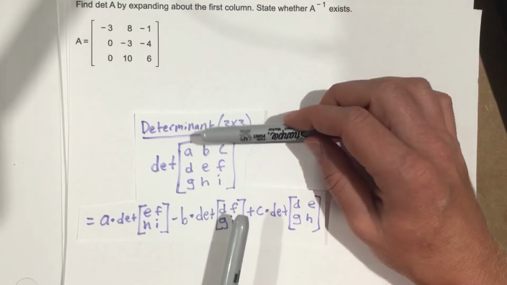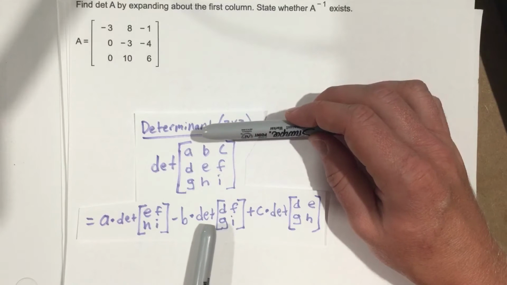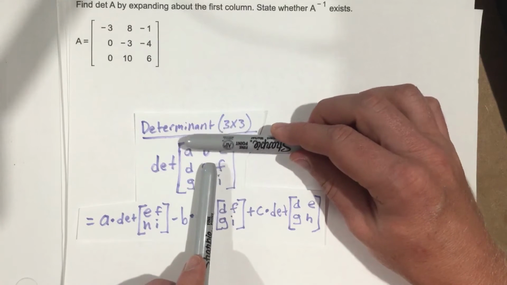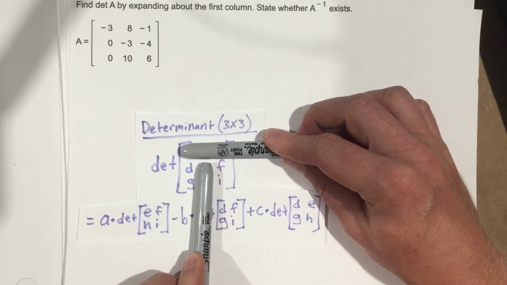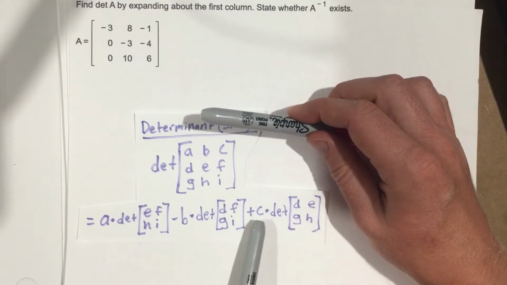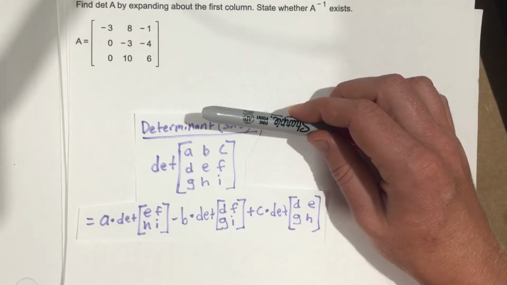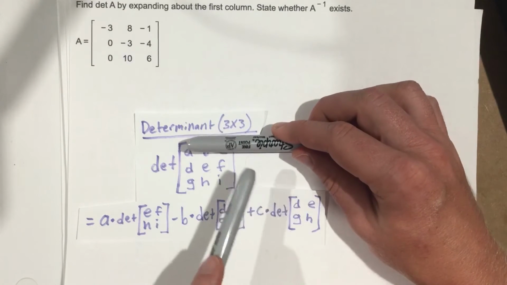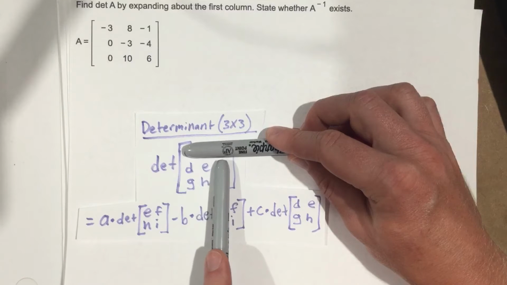Same thing when we use B. B takes up the first row and the second column, and what's left is D, F, G, I. So we find that determinant. And finally, we look at C, and we multiply by the determinant that's left when we block out the first row in the third column.